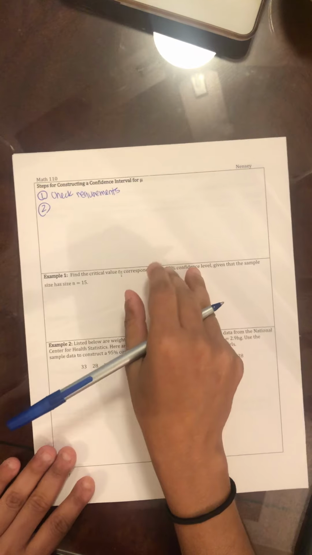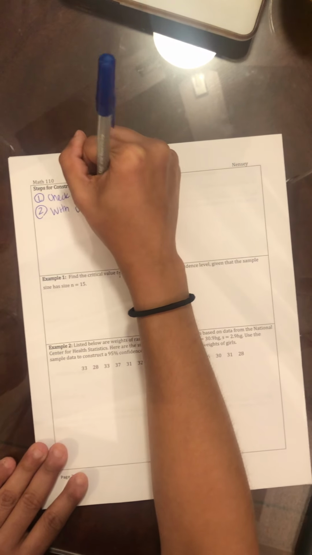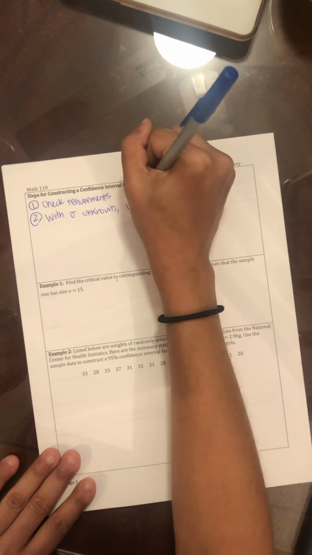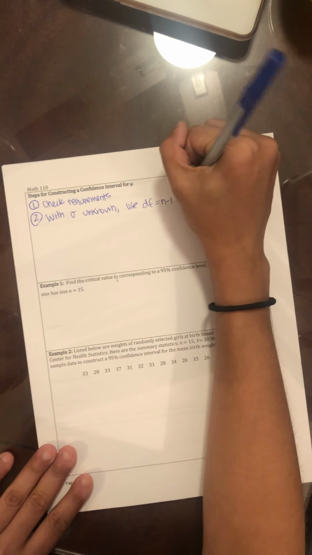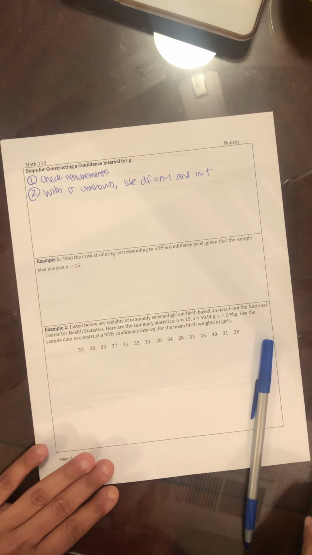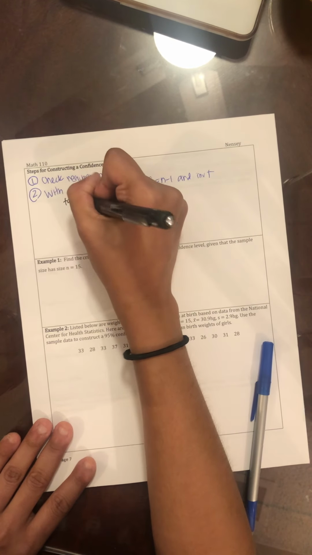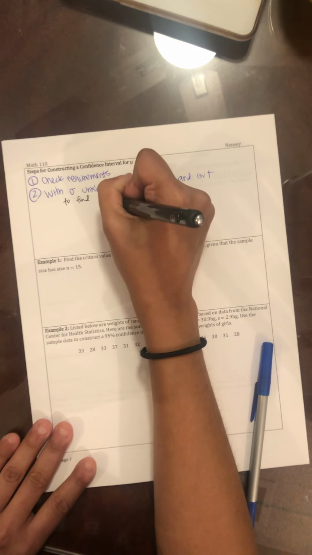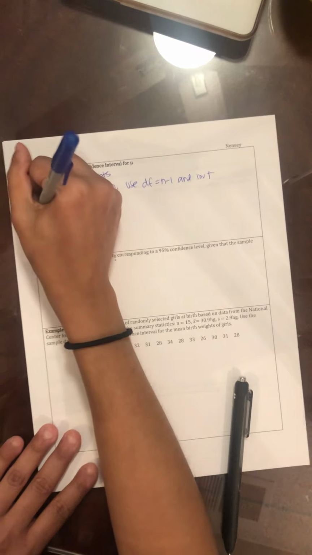Easy. Cool. The second step is you want to calculate, well, we're going to write with sigma unknown. So with sigma unknown, use df of n minus 1 and inverse t. So we're going to use the inverse t if we don't know sigma. Essentially what we want to do is find t of alpha over 2. Okay, that's the second step.